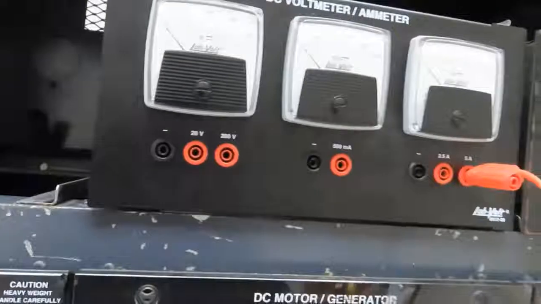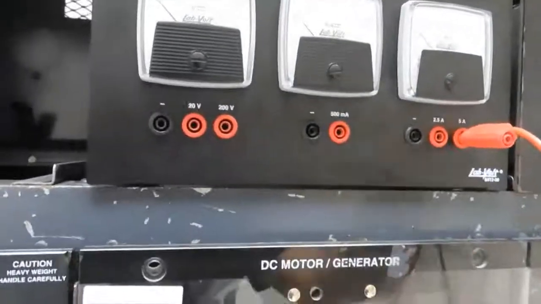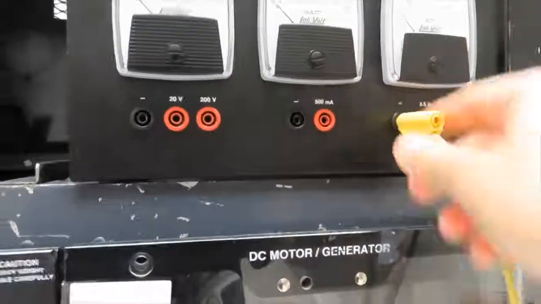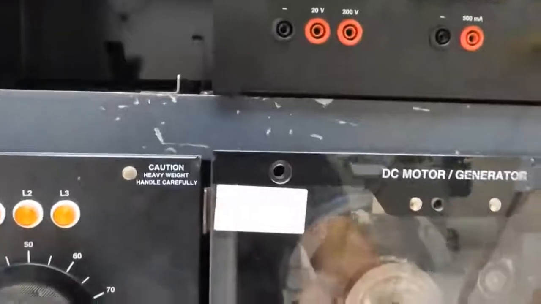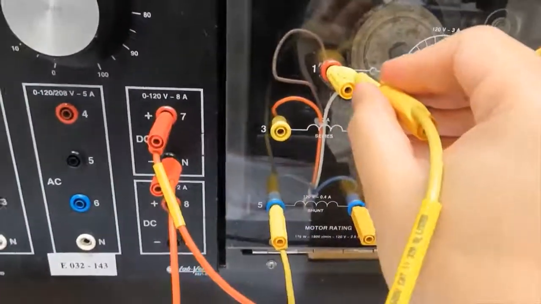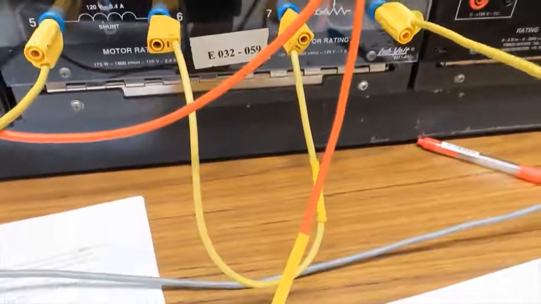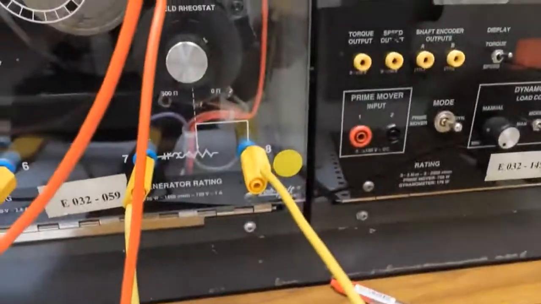Then going back to 1, it will be the same, and the shunt field coil will be connected in parallel to the armature. The shunt field coil will be connected in series with the field rheostat.